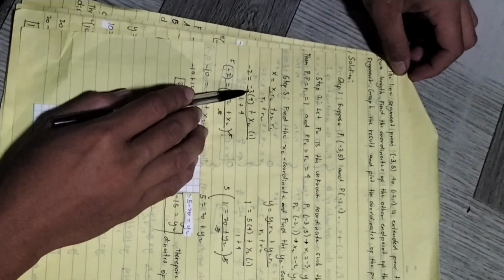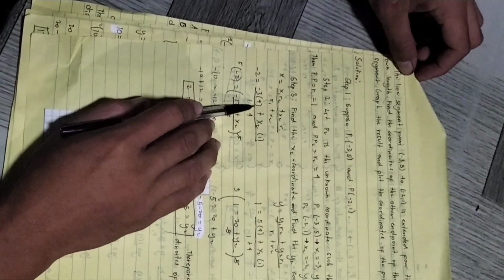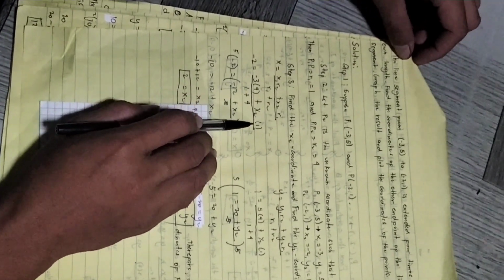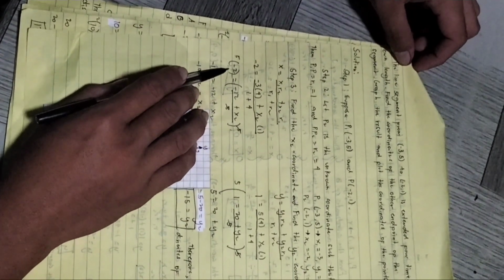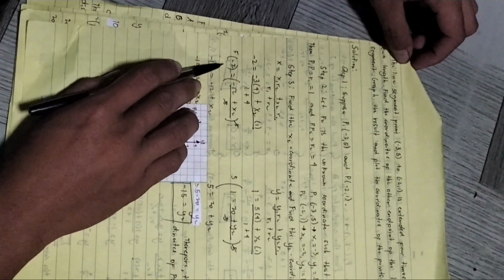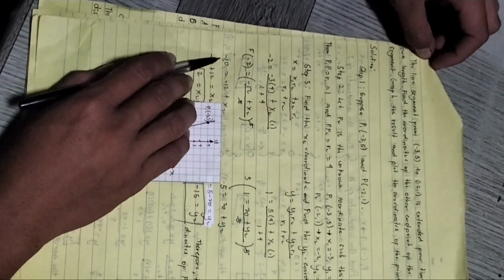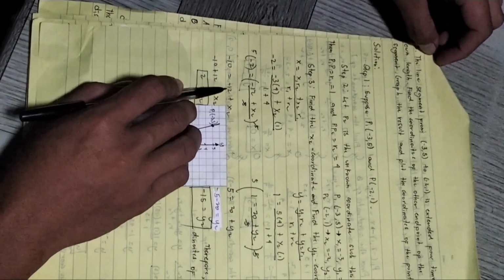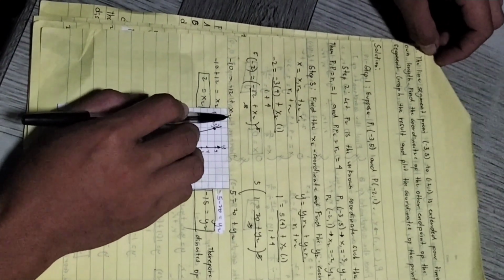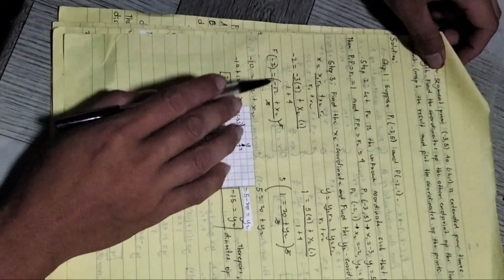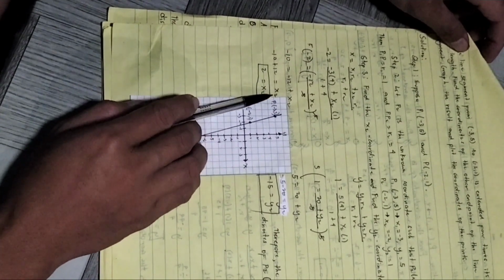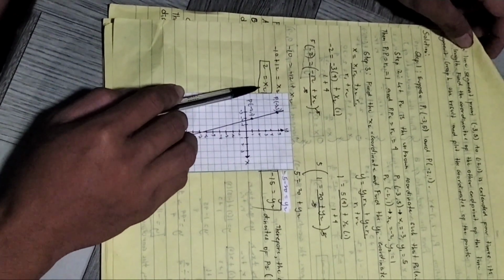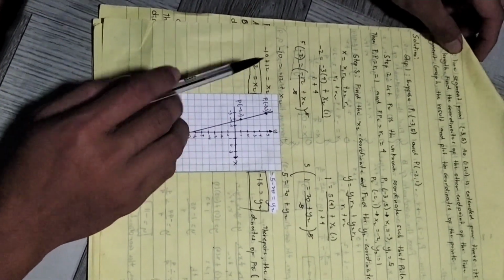Negative 2 is equal to negative 3 times 4 plus x sub 2 times 1 over 1 plus 4. 5 times negative 2 is equal to negative 10 is equal to negative 12 plus x sub 2. Find the LCD. Therefore, negative 10 plus 12 is equal to x sub 2. Therefore, our x sub 2 is 2.